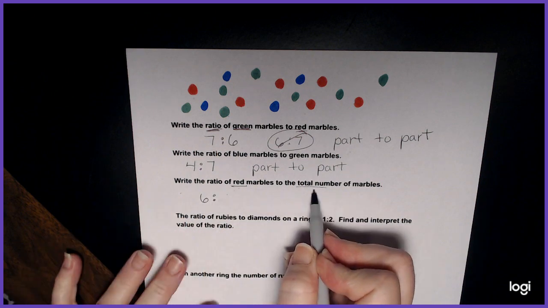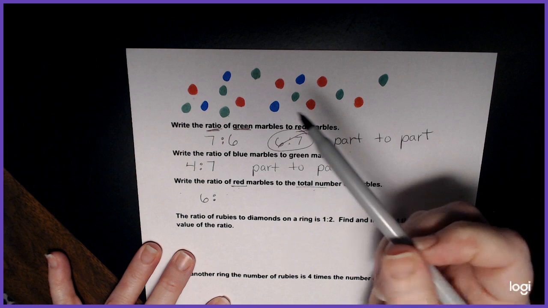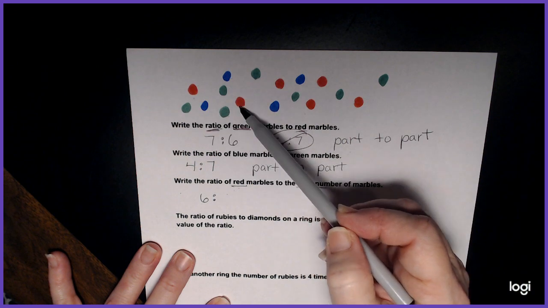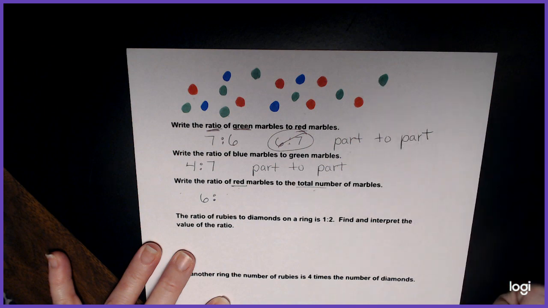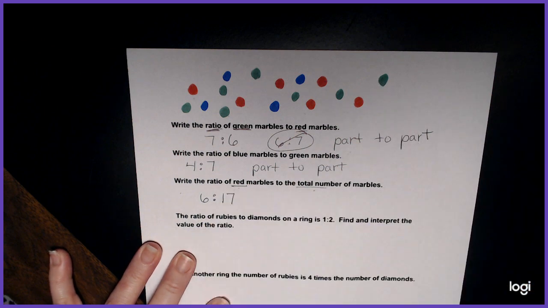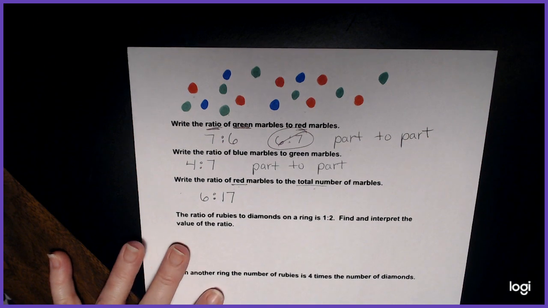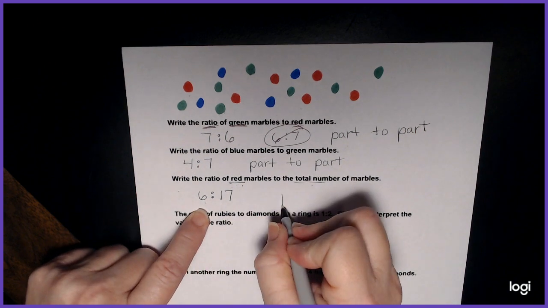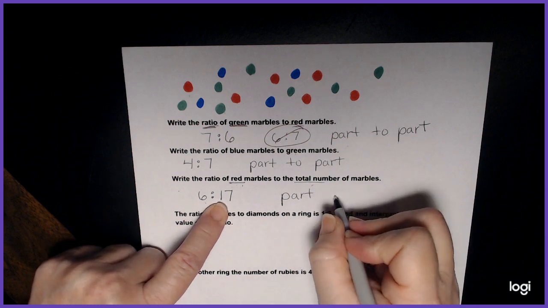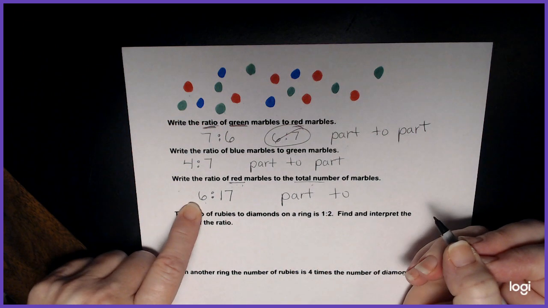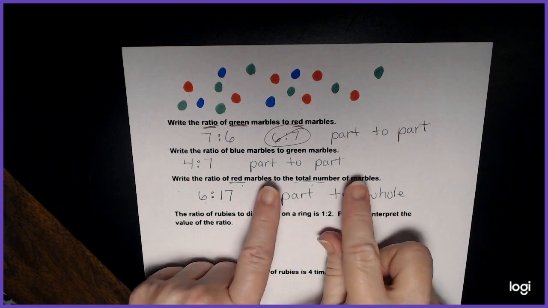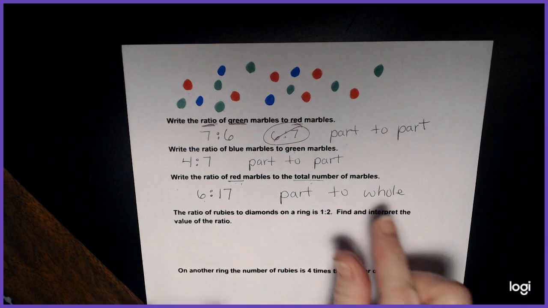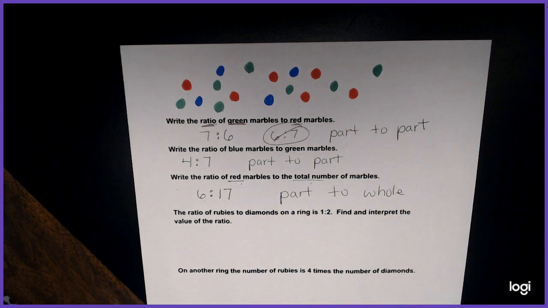And now we want the total marbles, which means we have to count all of them. And I counted 17. All right, so this would be red is part of the group. 17 is the total. So we would say that that is a part to whole ratio. These are the 2 different kinds of ratios, part to part and part to whole. All right, so hopefully this little review is helpful for some of you that have been gone for a while.